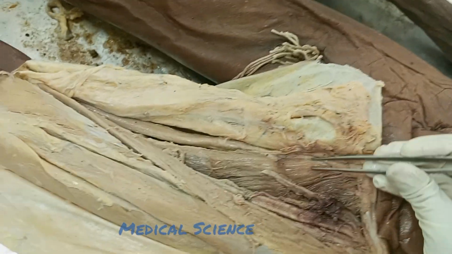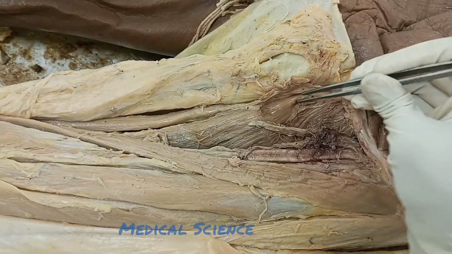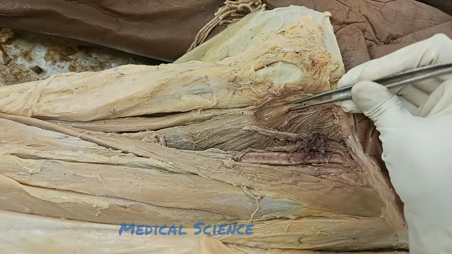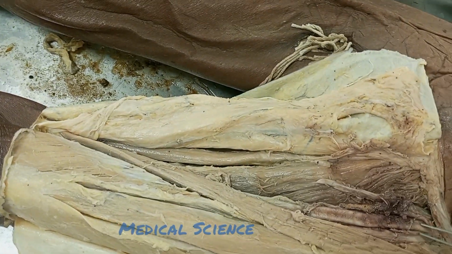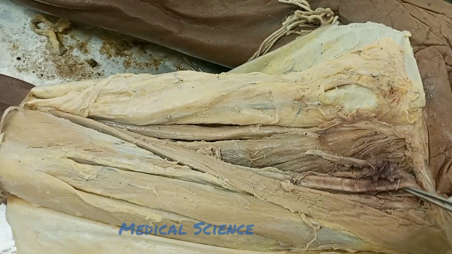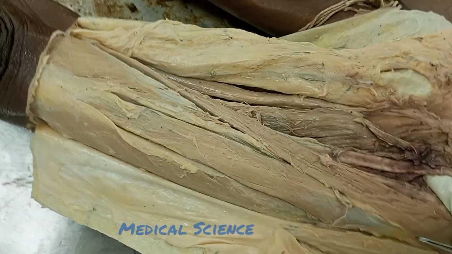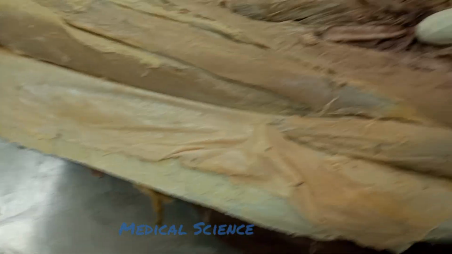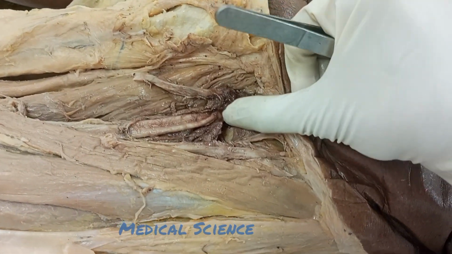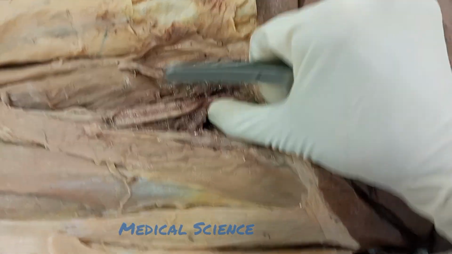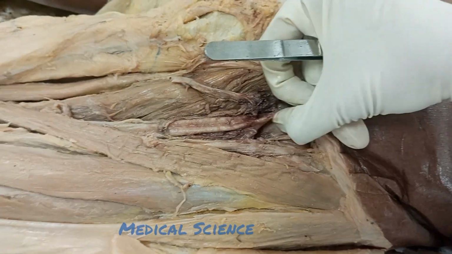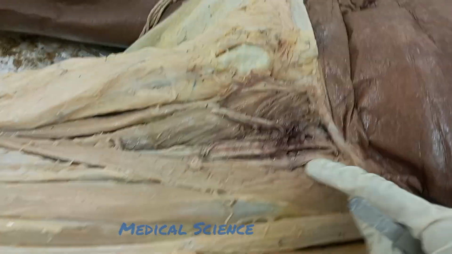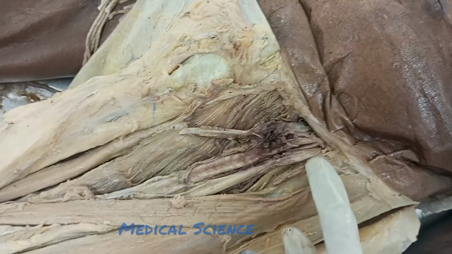So the floor muscles include adductor longus muscle, pectineus muscle. Then you will get the tendon of psoas major. When you retract the femoral artery, you will get one glistening white structure just below it. This is the tendon of the psoas major muscle, and lastly you will get the iliacus muscle.